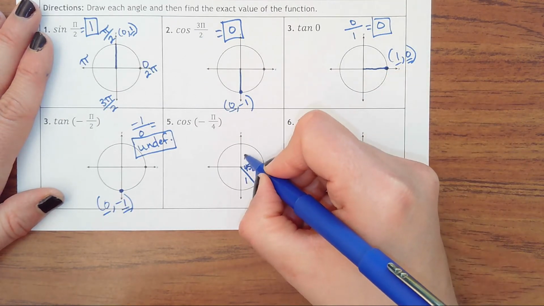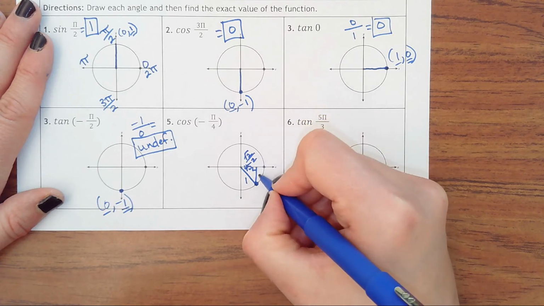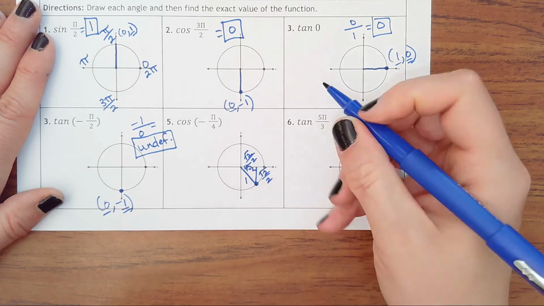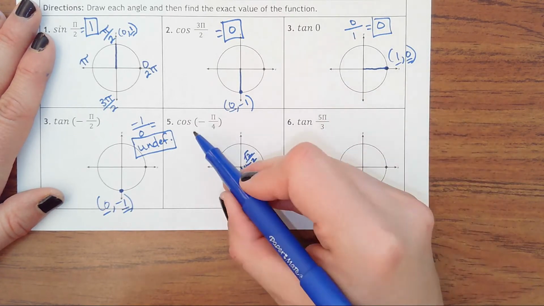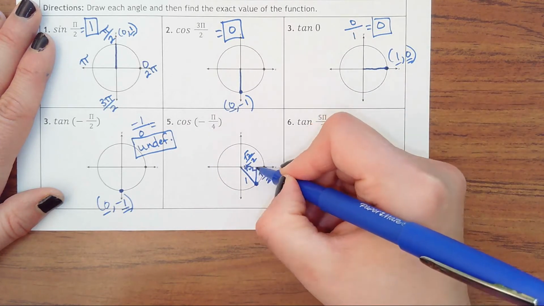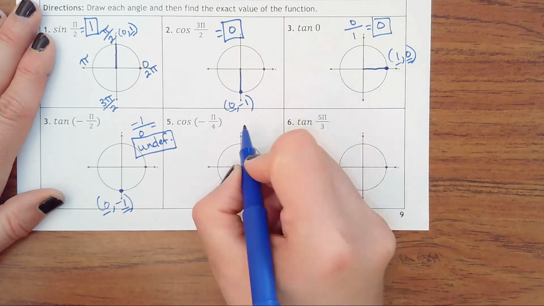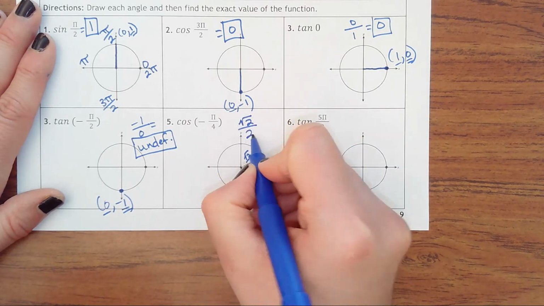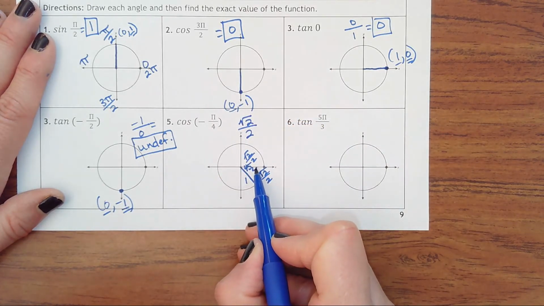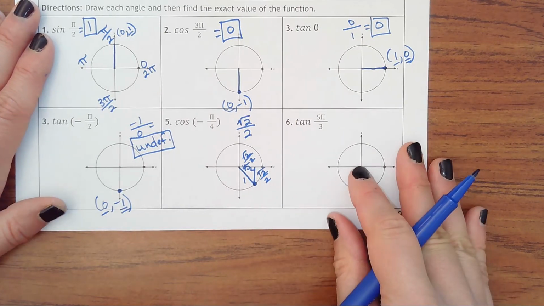The legs are square root of 2 over 2. And so the x value, because it's cosine, the adjacent leg has a length of square root of 2 over 2. And that's the x, which is positive in quadrant 4.